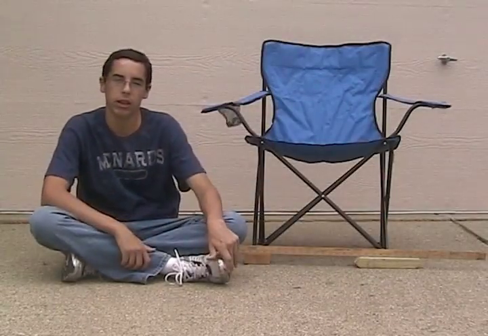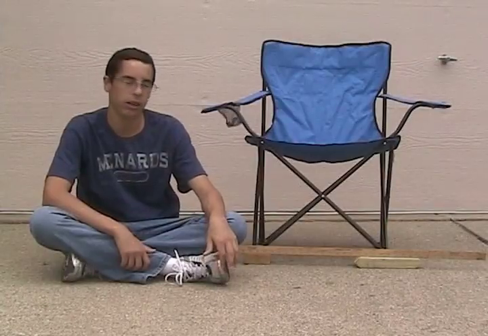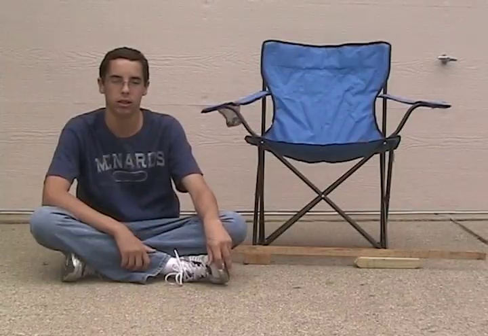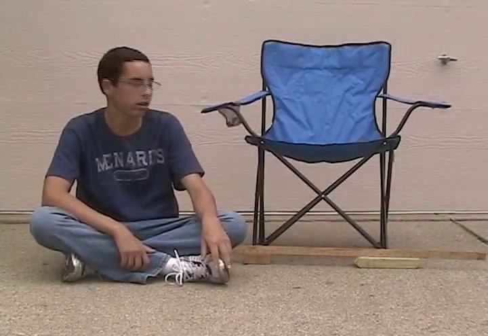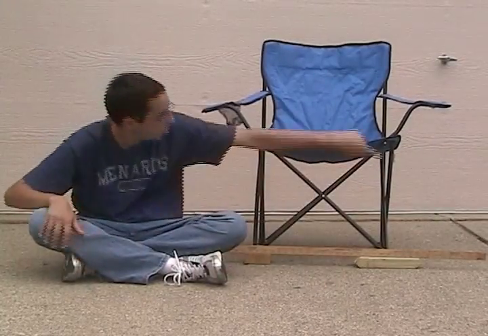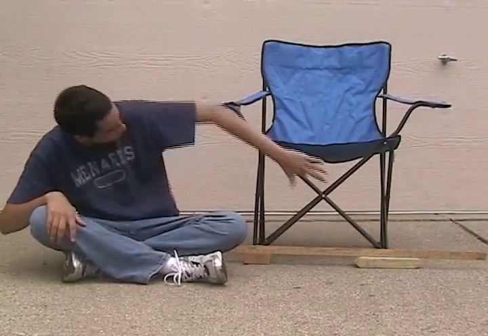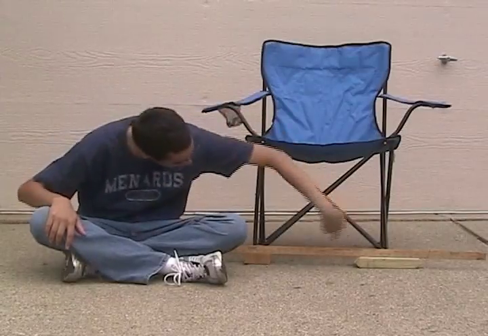If the angles were not 90 degrees, this chair would not fold correctly or be as neat as it is right now. And when all the sides are the same and the interior angles are the same, they are a congruent triangle. There are 4 congruent triangles. Right here, right here, right here, and right here.